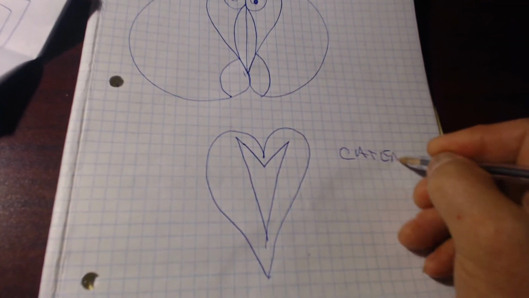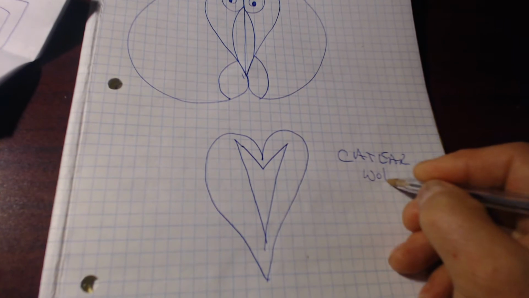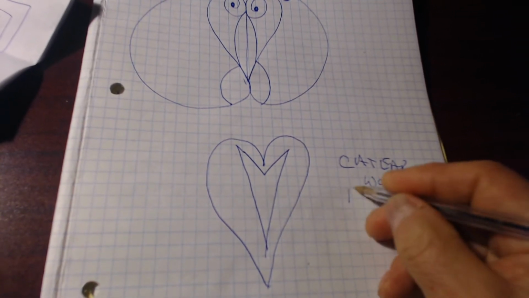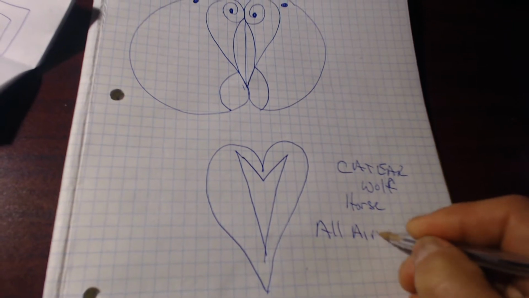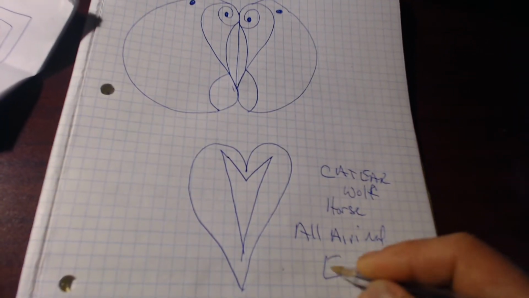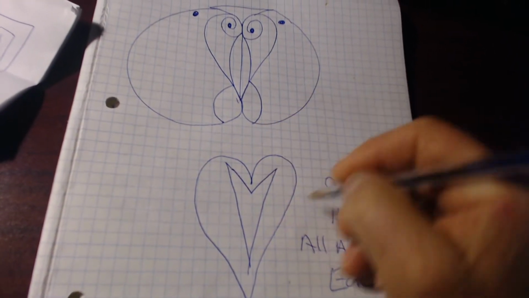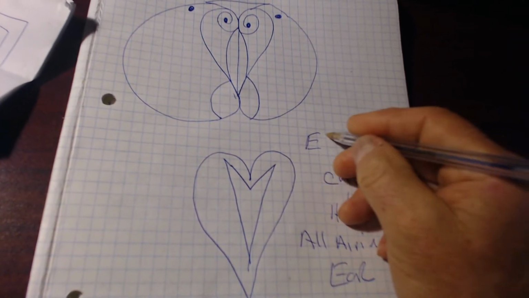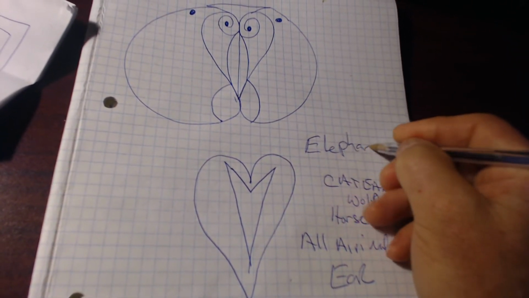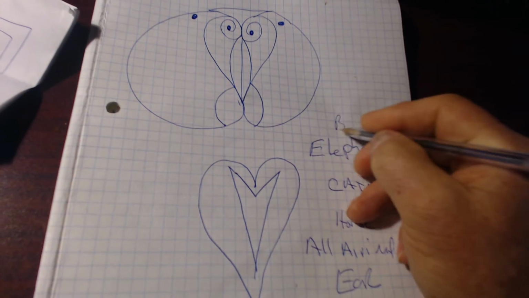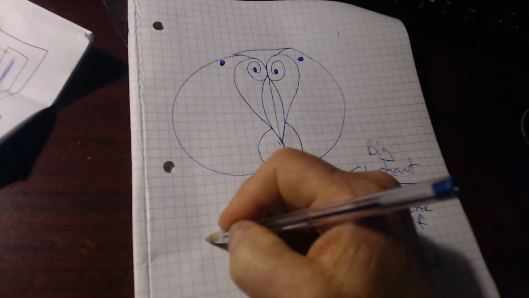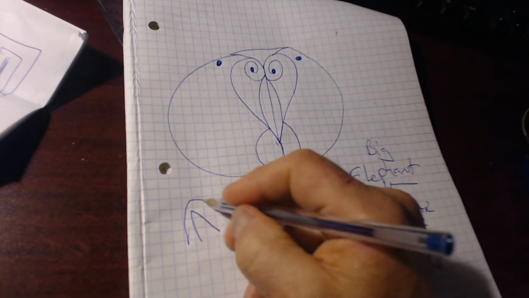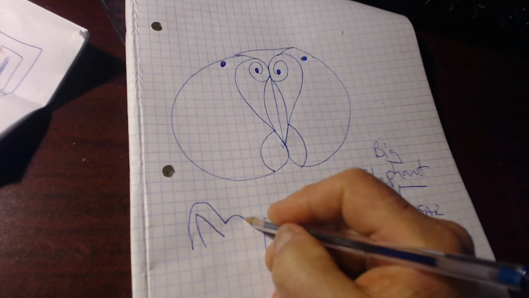Cat ears, wolf, horse, all animals with the same ears. And then over those ears is the elephant. The big ears, the small ears, the pointed ears, the rounded ears.